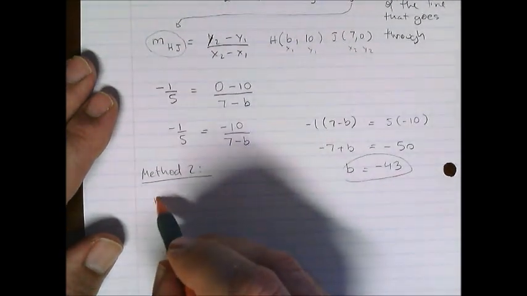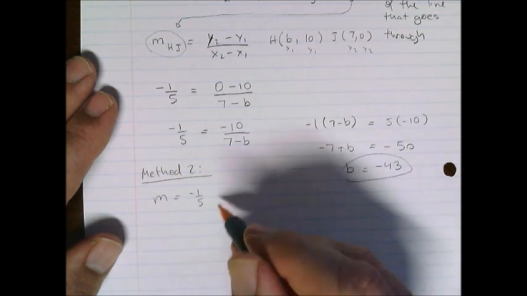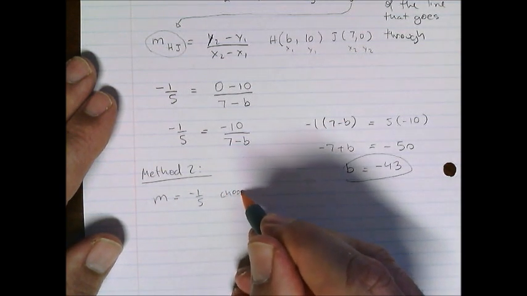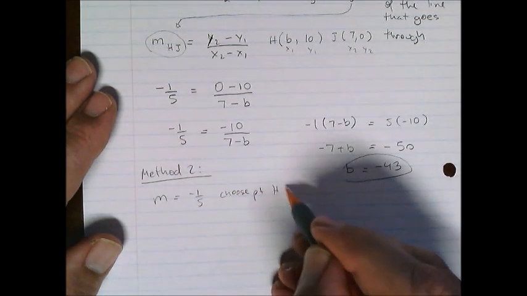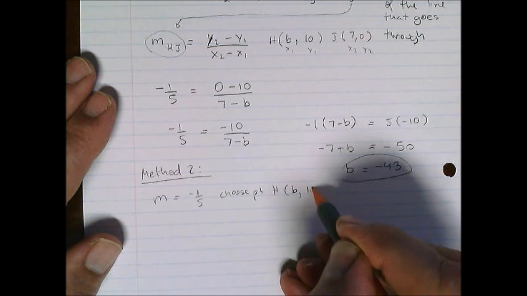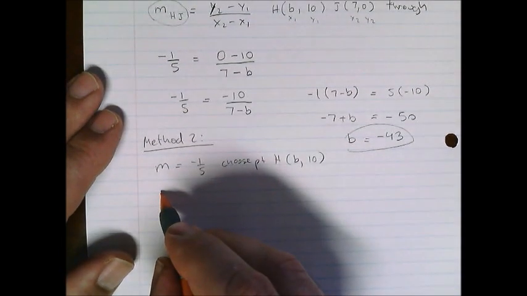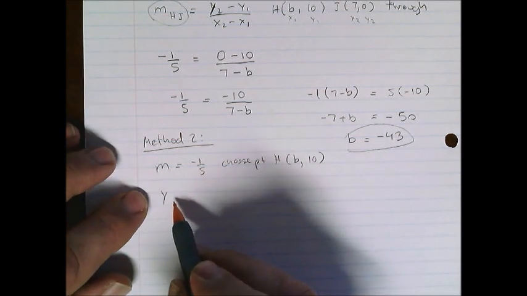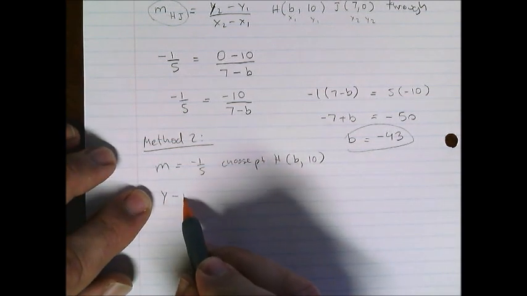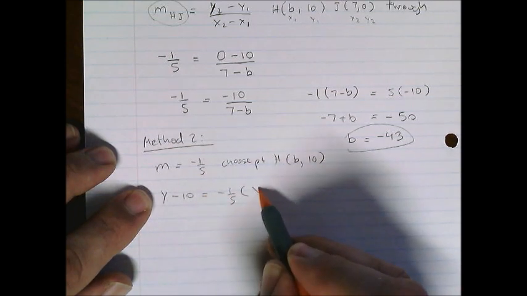What if you knew the slope? The slope would be -1 over 5, and you choose point H, which is (b, 10). And you're like, wait a minute, I don't know b. That's fine. So you would use the point-slope form: y minus 10 is equal to -1/5 (x minus b).